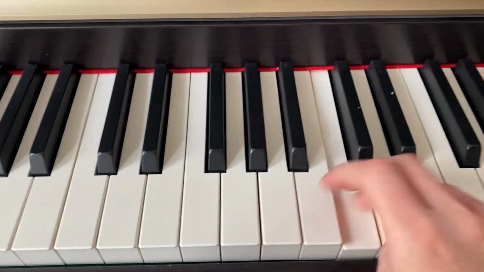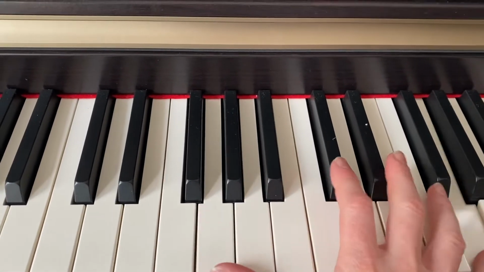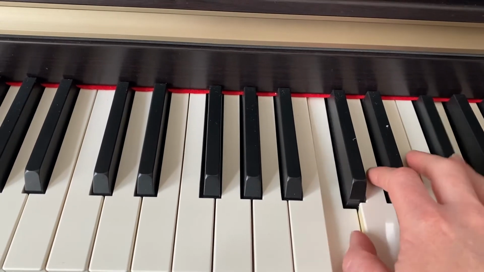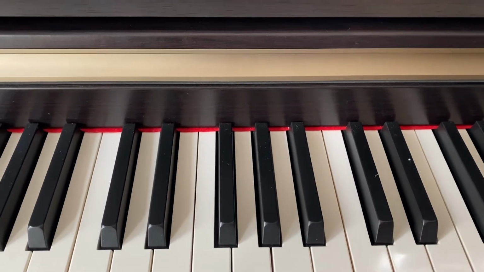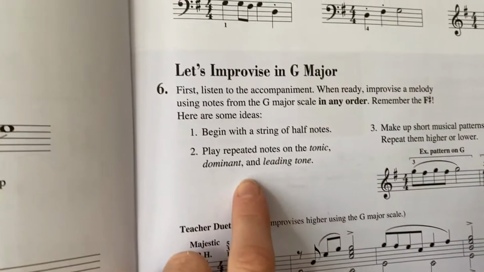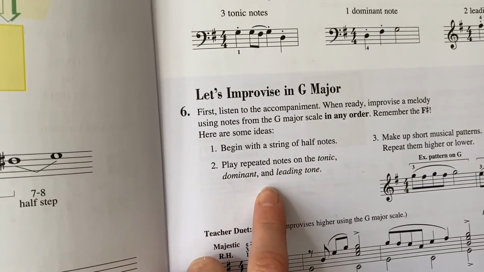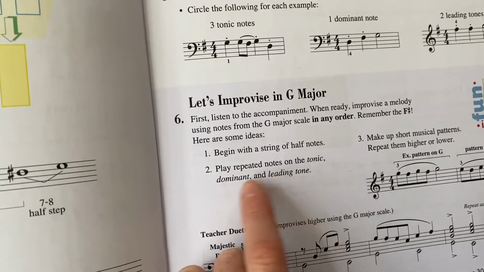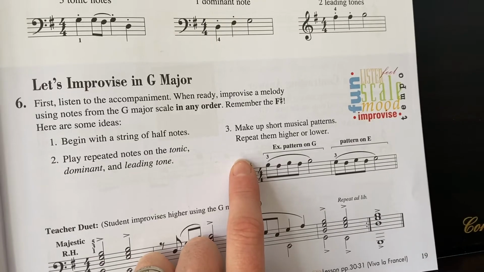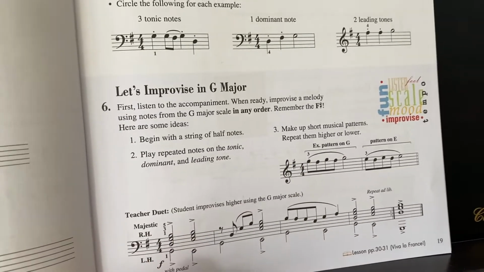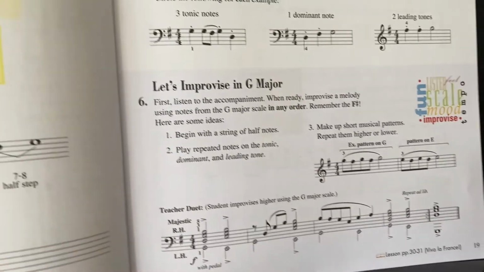Any of these notes, it's giving you some examples. You can play repeated notes, dun, dun, dun, dun. You can play tonic and dominant or leading tones. It says make up a short musical pattern, repeat it higher and lower. So you can try some of these different things with this.